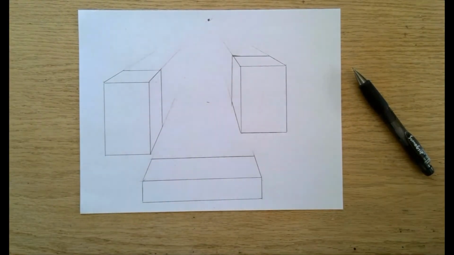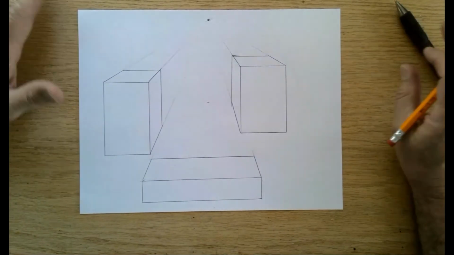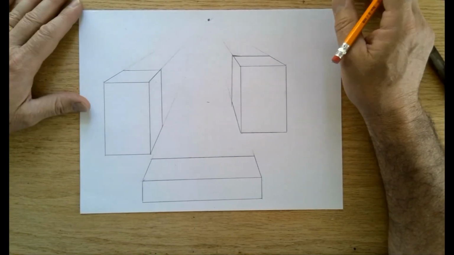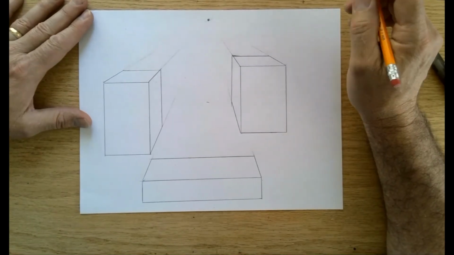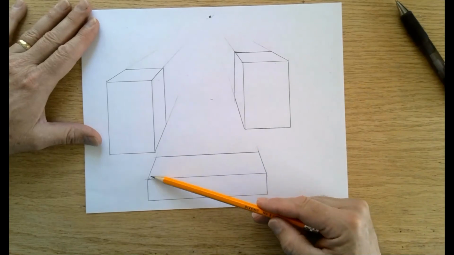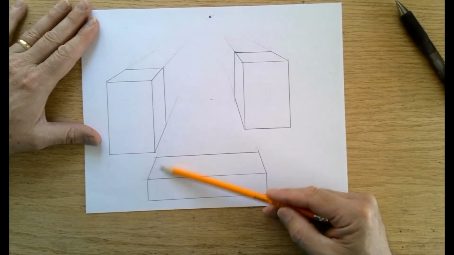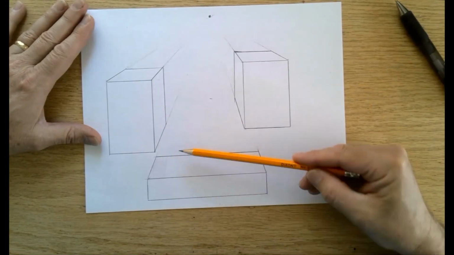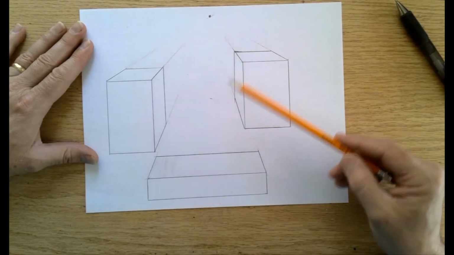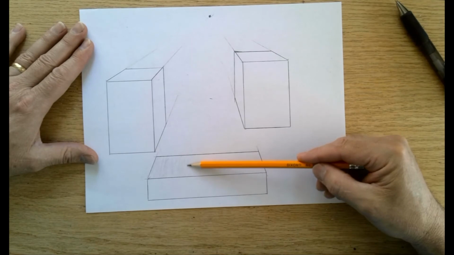To help distinguish between these cubes and where things are, I would like to do a little bit of a shading assignment, a little bit of value associated with these. Let's go ahead and make the tops of these kind of a light gray. So I'm going to shade in the tops of all my boxes, this one, and this one, with a light gray.